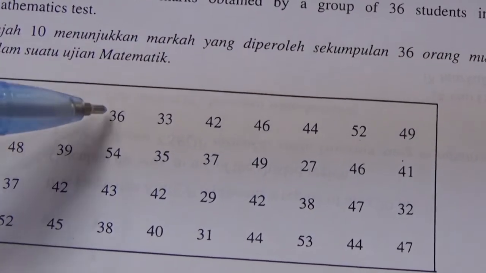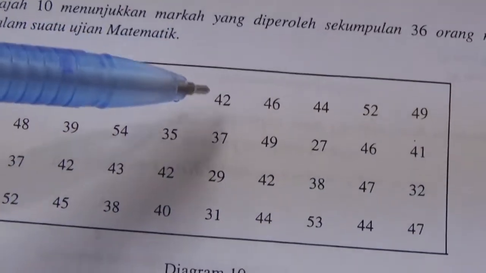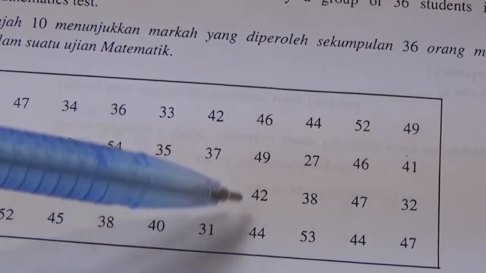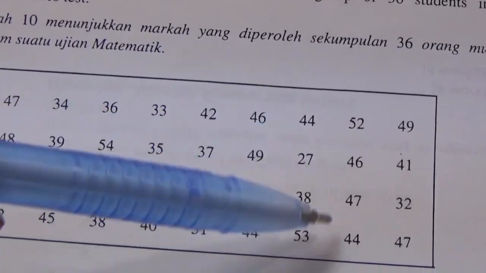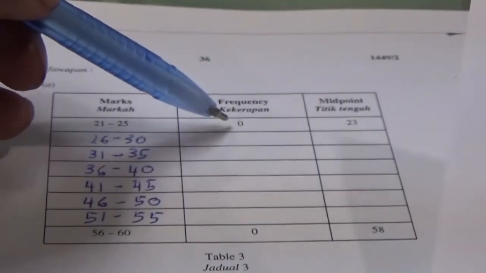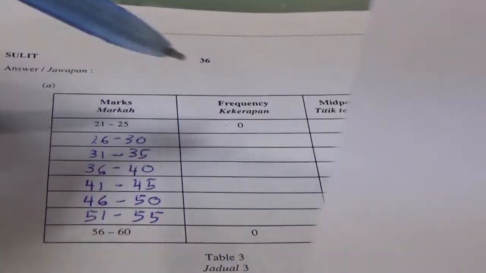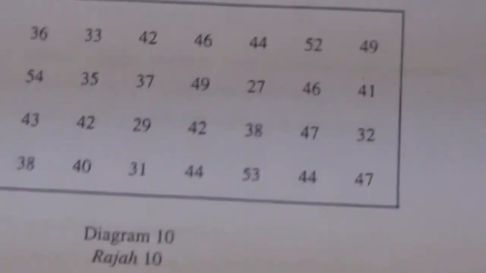So we will look for 21 to 25. You have to look at them one by one, and you can see that's why it is stated 0. Next, 26 to 30.